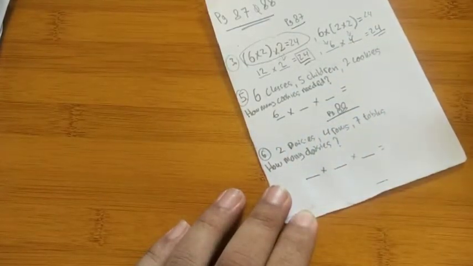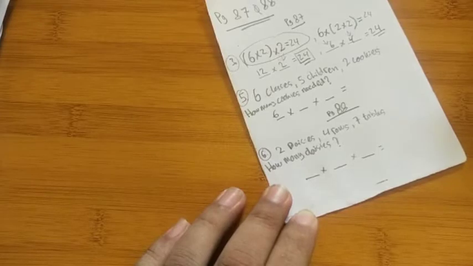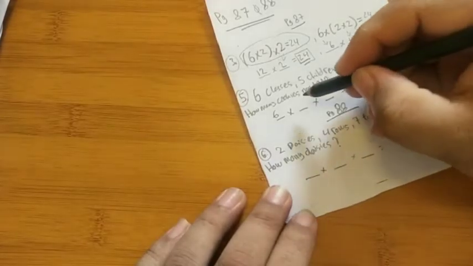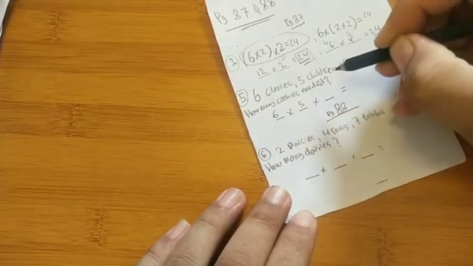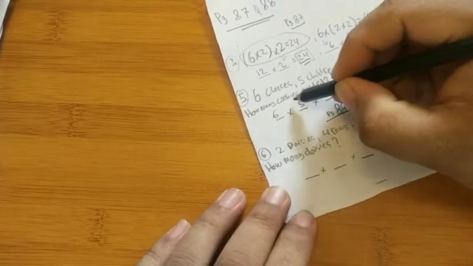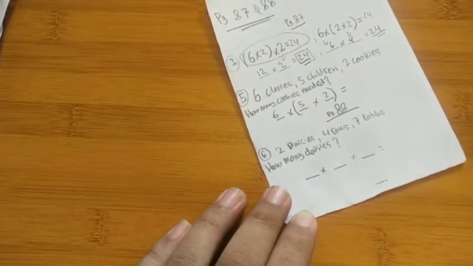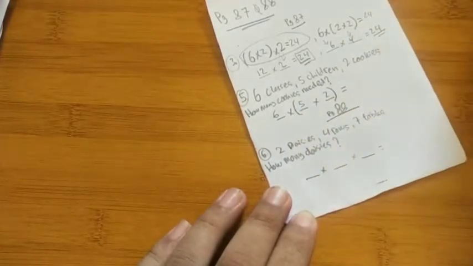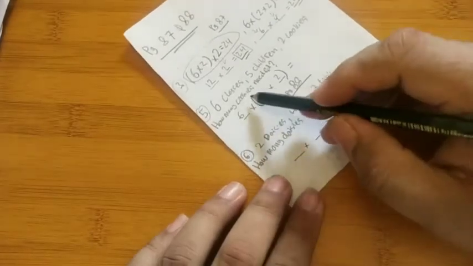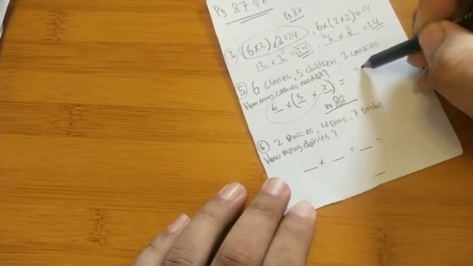For 5 children receiving 2 cookies each, we put them together here: 5 times 2 with parentheses. So what is the result? Count by yourself and continue.